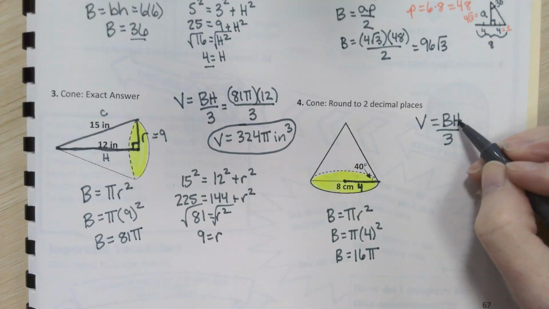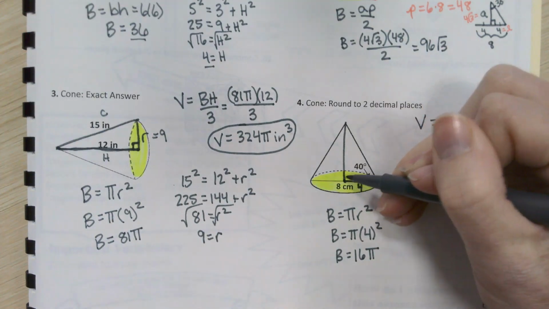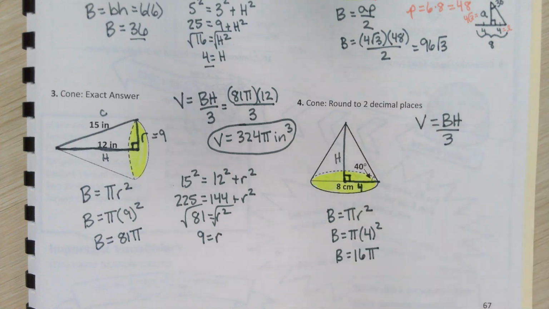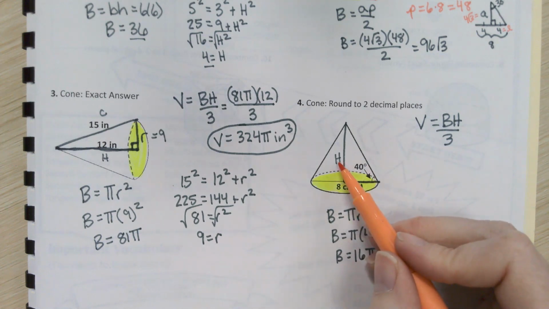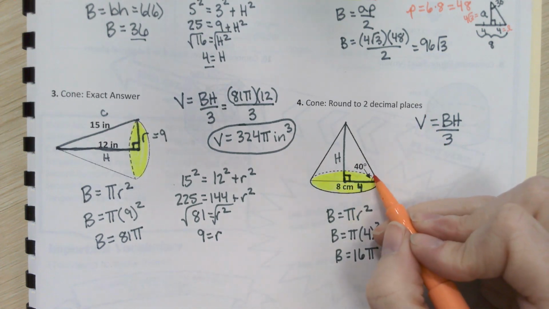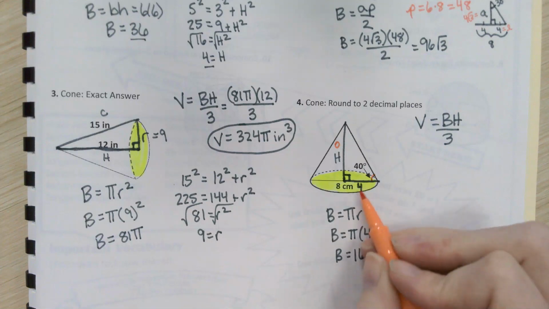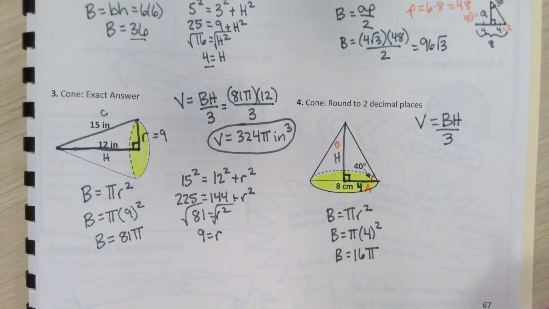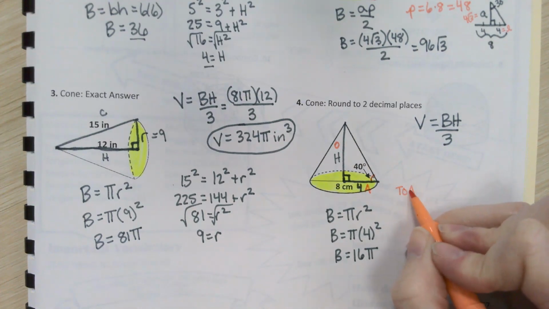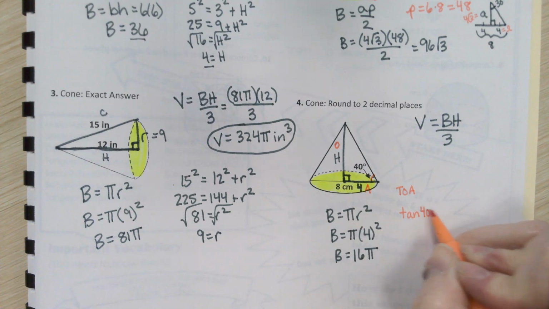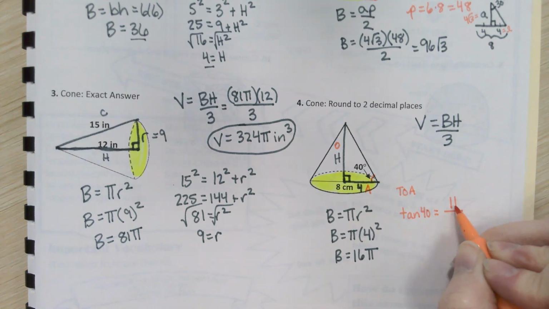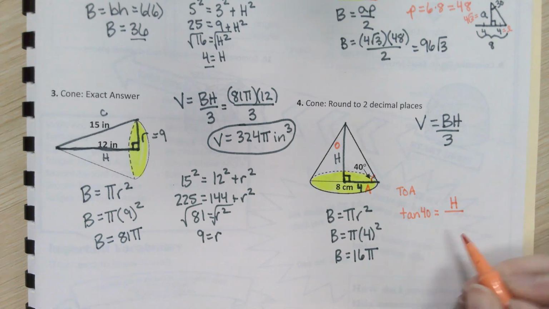Thinking about the other required information, capital H is missing this time, so we're going to go ahead and draw that in right there. And then this can get a little tricky because that capital H is used for more than one thing. But if we have a 40-degree angle right here, that's actually our opposite side, and the 4 would be our adjacent side. So if we transition for just a minute into SOHCAHTOA mode, this is going to be a TOA problem where tangent of 40 will be equal to that opposite side, which is our height, capital H, divided by our adjacent side, which is 4.